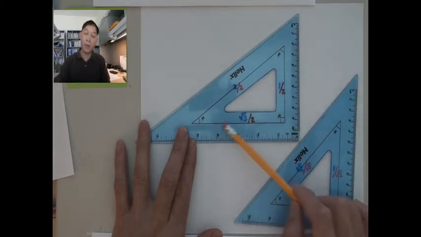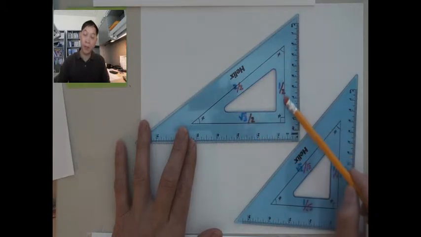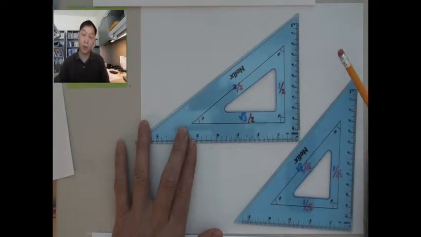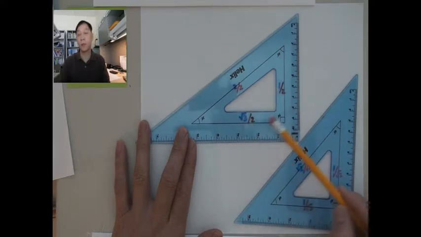And then this longer leg is radical 3. If this side is 1, then this side is 2. This one is very popular, it helps us to remember 1, 2, radical 3.